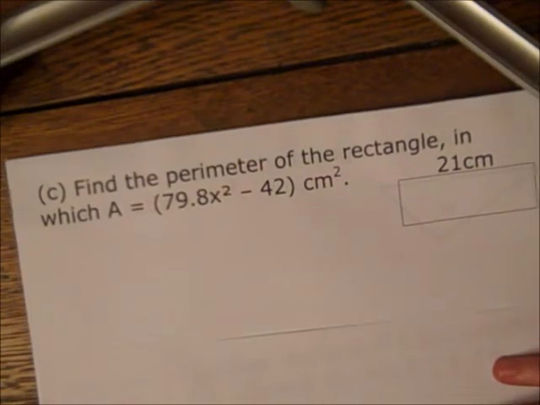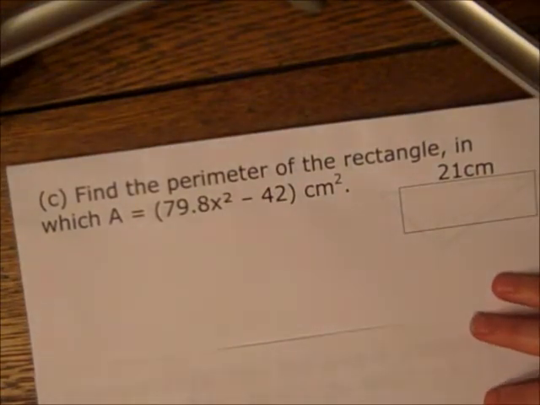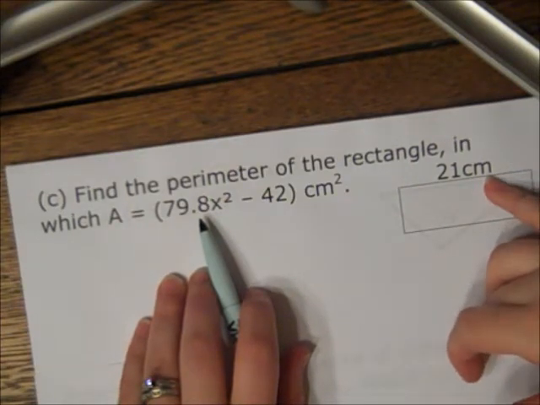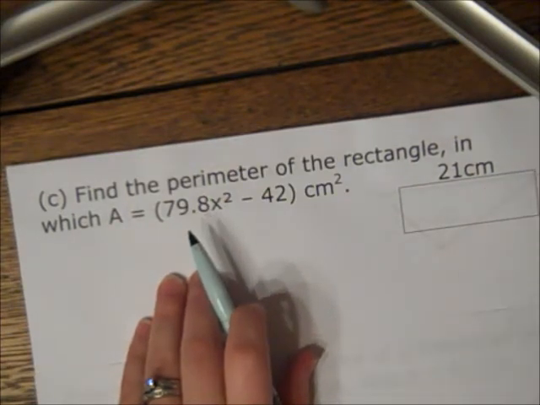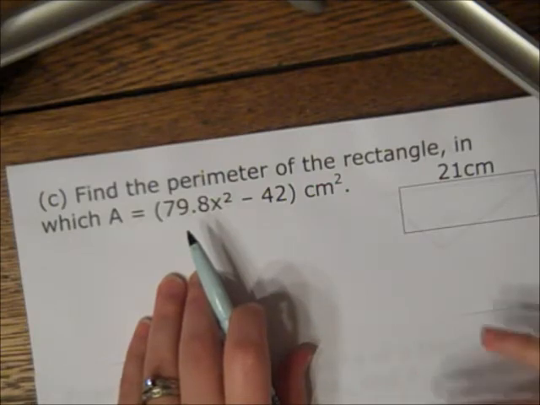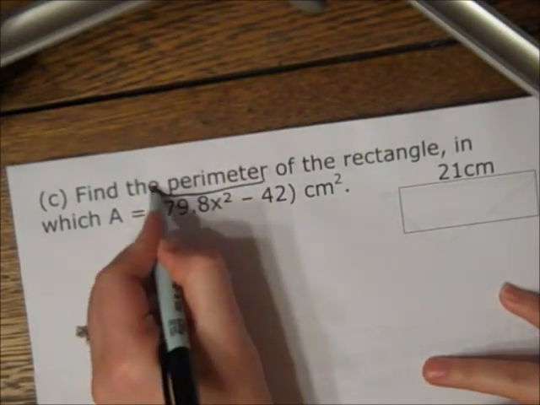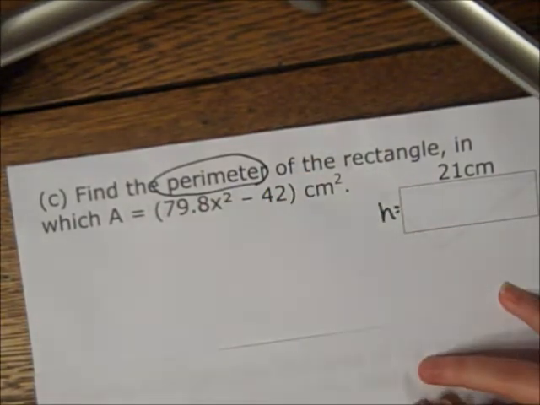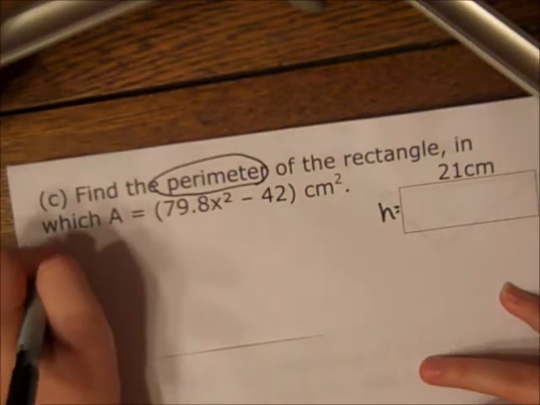Alright, find the perimeter of a rectangle in which the area is 79.8x squared minus 42. And we can see over here the base is 21. So this is similar to the last problem, only it didn't ask us for the height. Now it's asking us for the perimeter. So we're going to have to find the height, then use that to find the perimeter. So this is just going to be a two-step problem.